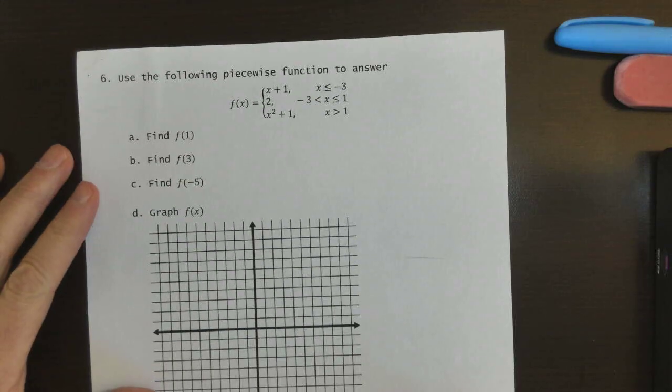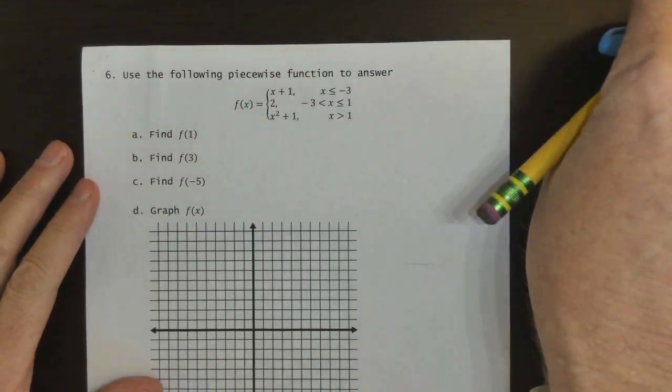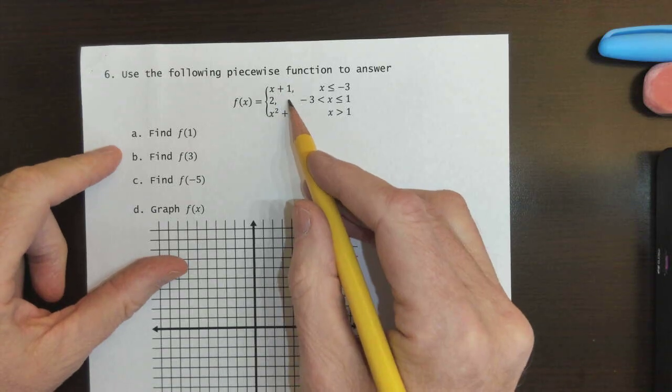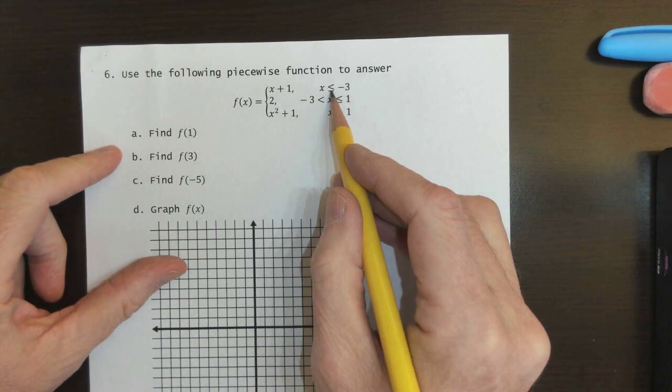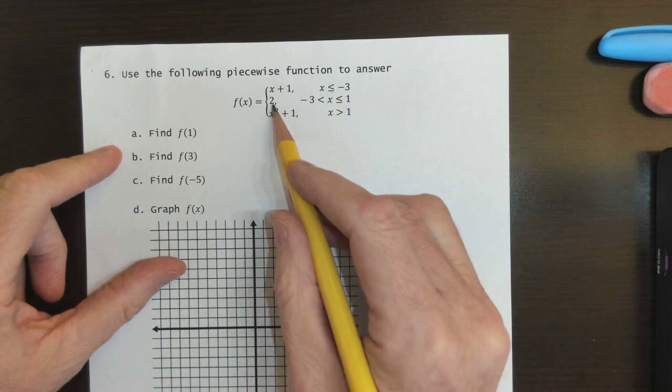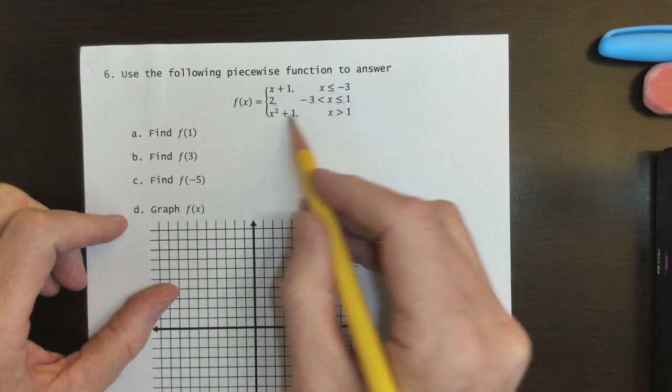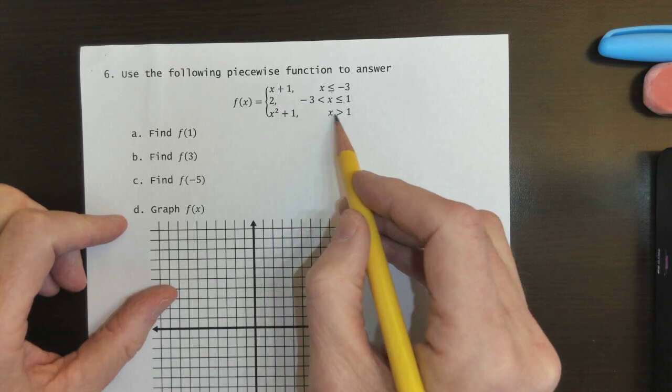So we have a piecewise function here. F of x equals x plus 1 when x is less than or equal to -3. F of x equals 2 when x is greater than -3 and less than or equal to 1. F of x equals x squared plus 1 when x is greater than 1.